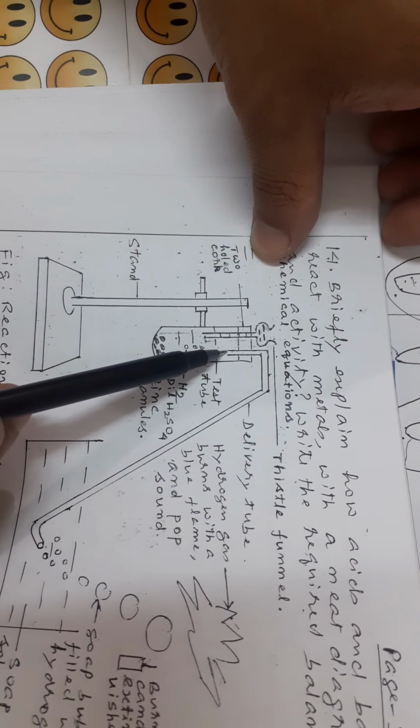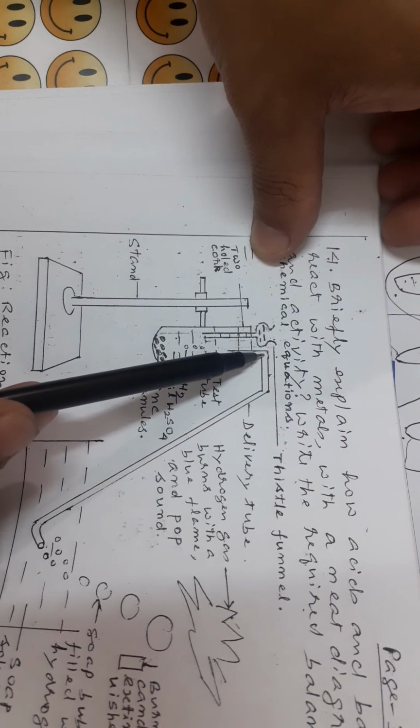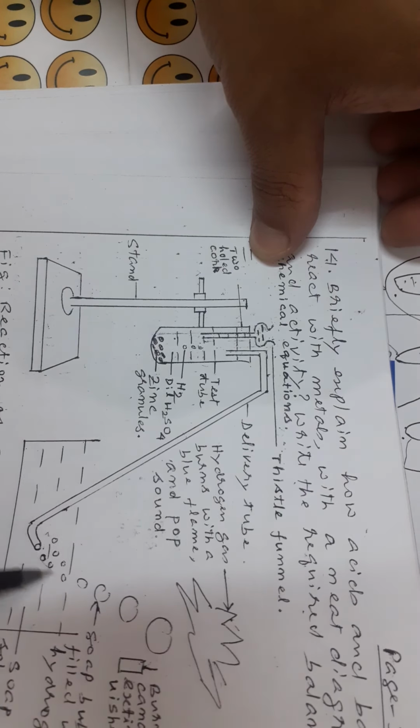Then in the other hole you put a delivery tube. A delivery tube is a glass tube that will lead the gas to another place. After that, you slowly pour dilute acid into this thistle funnel. You can try with sulfuric acid, dilute sulfuric acid, H2SO4. Slowly pour dilute, not concentrated.